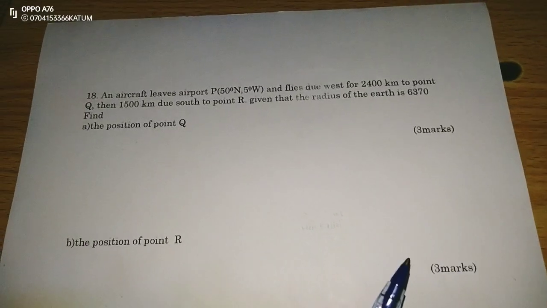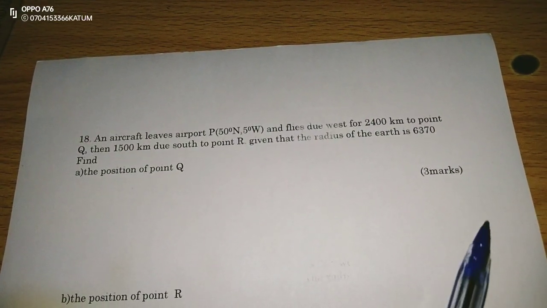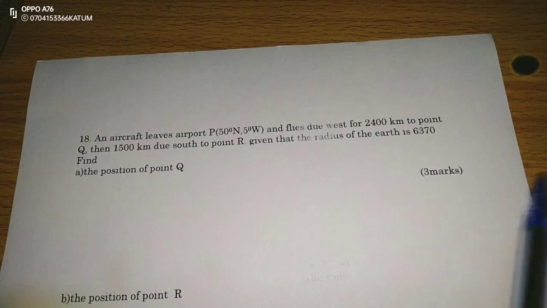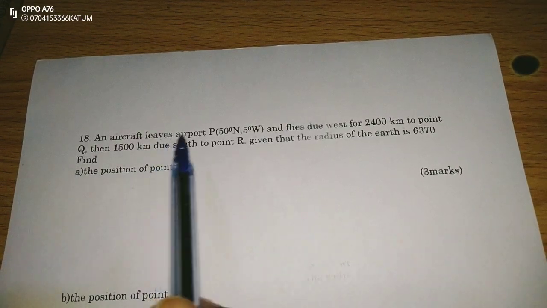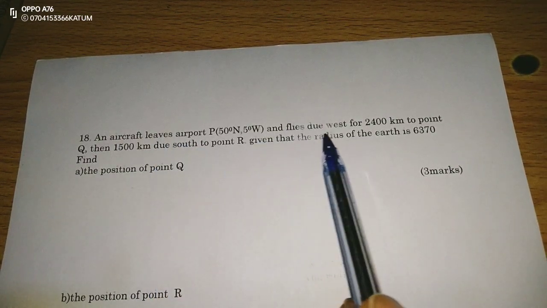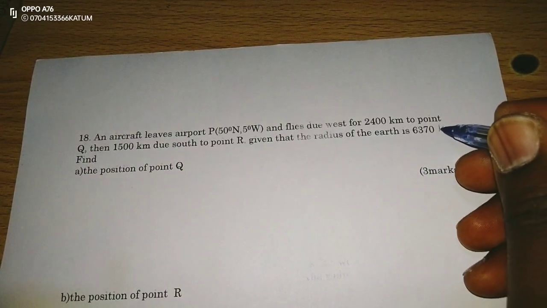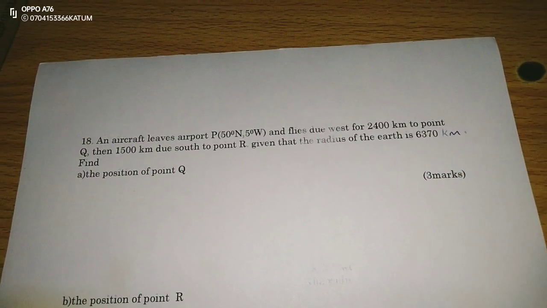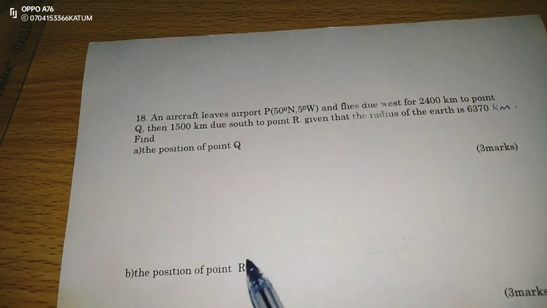An aircraft leaves airport P, 50 degrees north and 5 degrees west, and flies due west for 2400 kilometers to point Q, then 1500 kilometers due south to point R. Given that the radius of the Earth is 6370 kilometers, find part A, the position of Q, then B, the position of R.